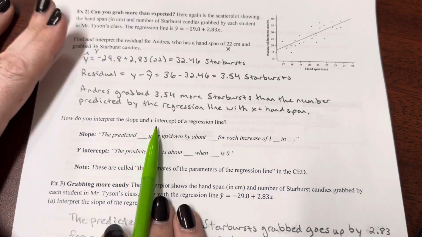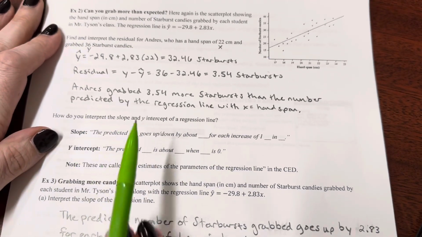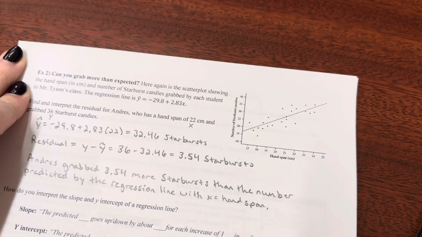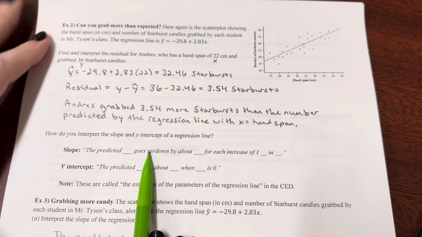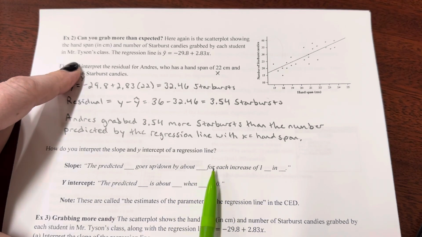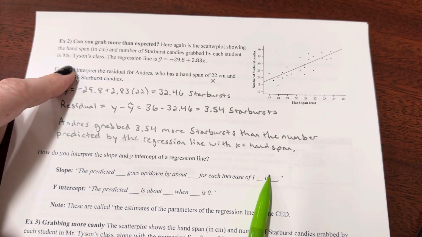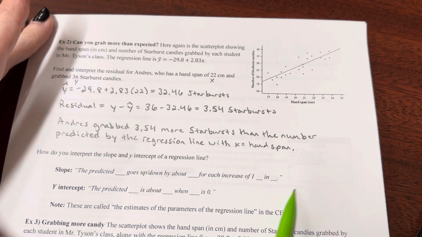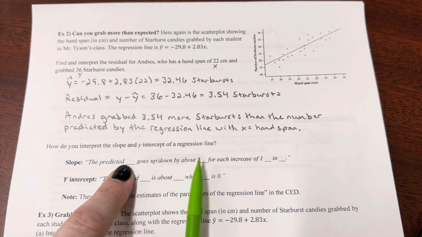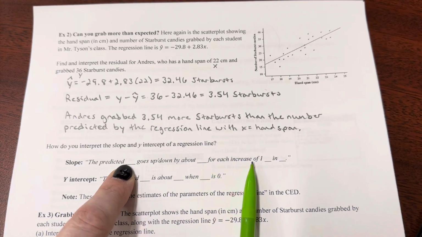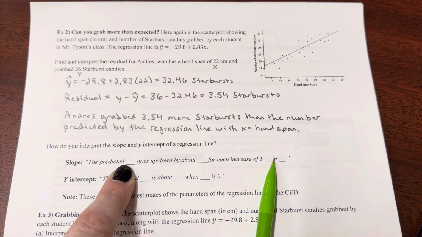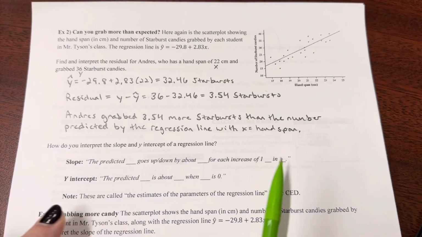Now, how do you interpret the slope and y-intercept of the regression line? For slope, we say that the predicted, in this case, number of Starburst candies grabbed, goes either up or down by about however much our slope is for each increase of 1. Use your units for your x value in and then actually identify your x value in context. So the predicted y value goes up or down by whatever the slope is for each increase of 1. Put your units, in this case centimeters, from the handspan in and then identify your x variable.